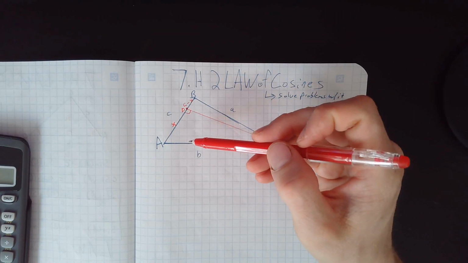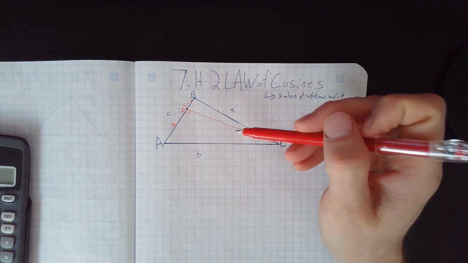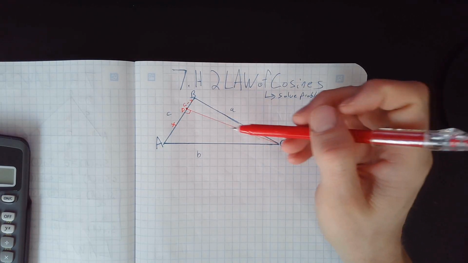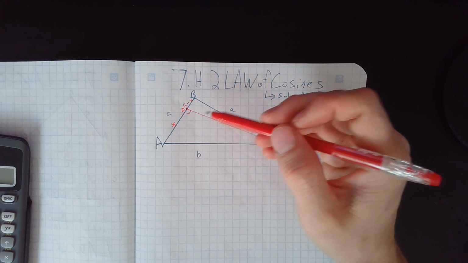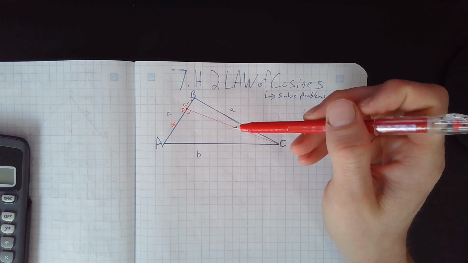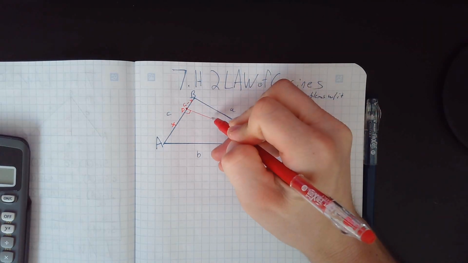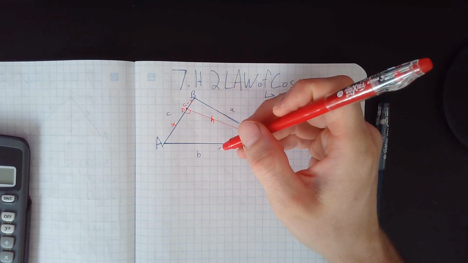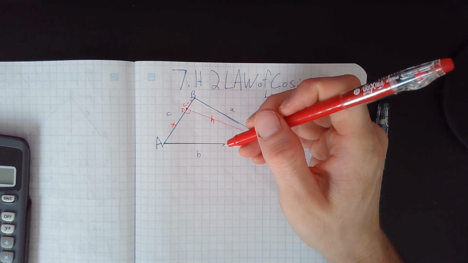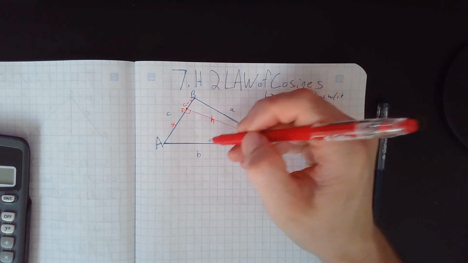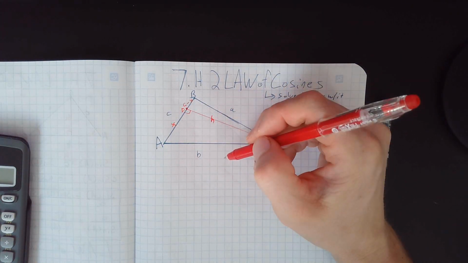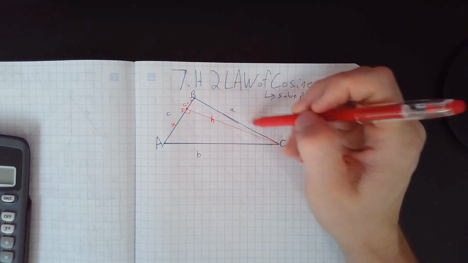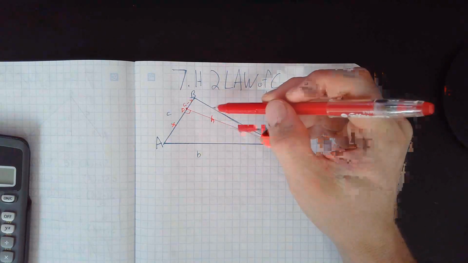And if we were to use the Pythagorean theorem, we would say that this is length h, with the hypotenuse being b for this triangle, and the hypotenuse being a for this one.